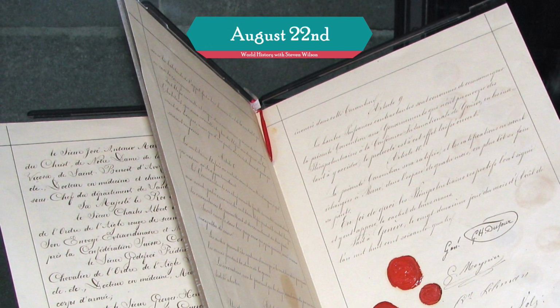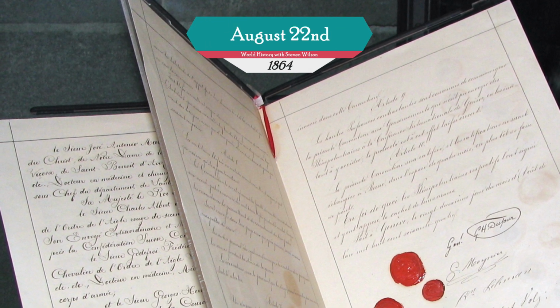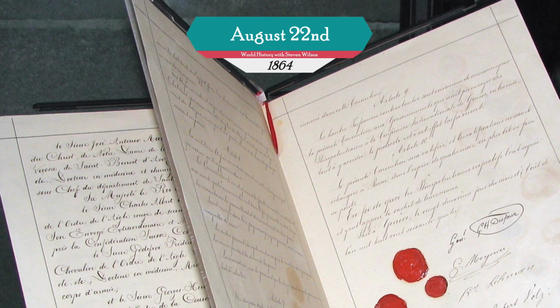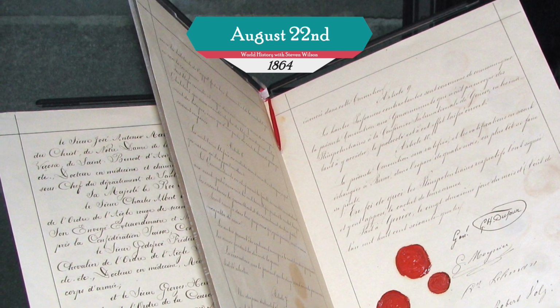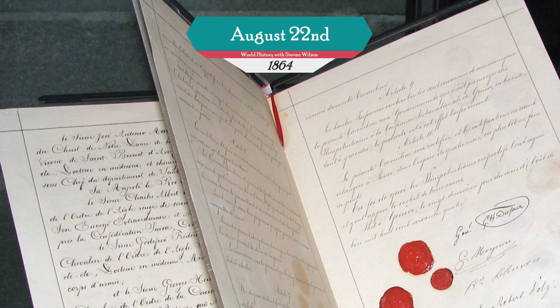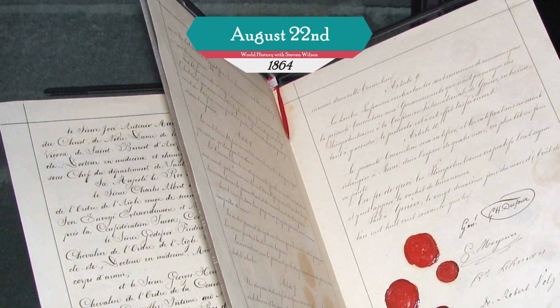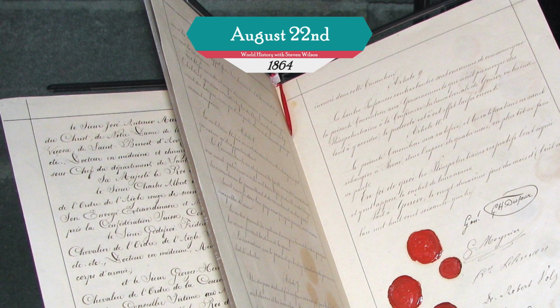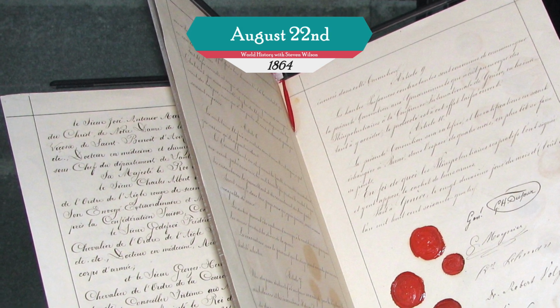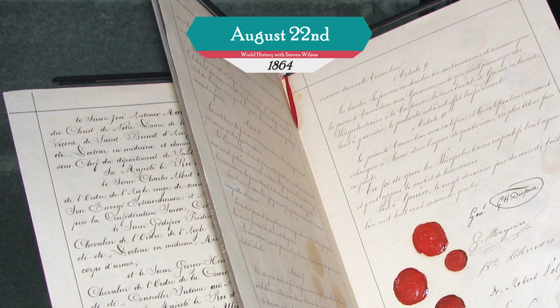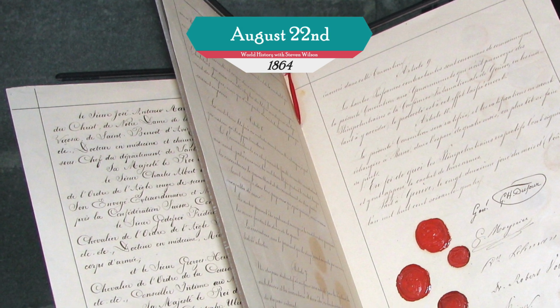The signing of the First Geneva Convention in 1864 represented a groundbreaking milestone in the development of international humanitarian law. Convened amid the backdrop of the horrors of the Crimean War and proposed by Swiss businessman Henry Dunant, this convention established a set of principles governing the treatment of wounded soldiers, medical personnel, and facilities during times of armed conflict.